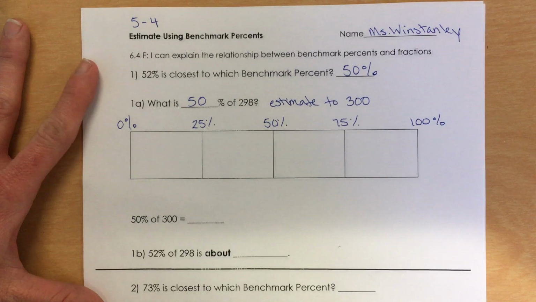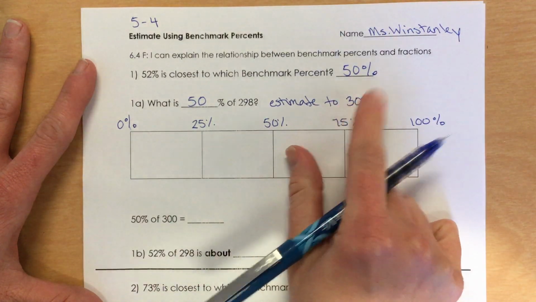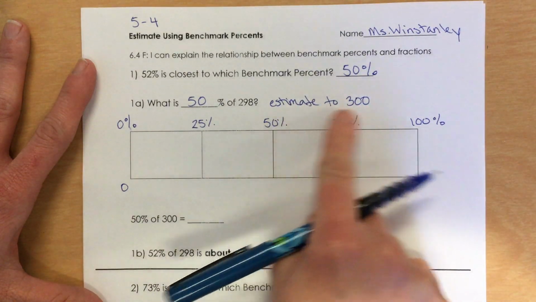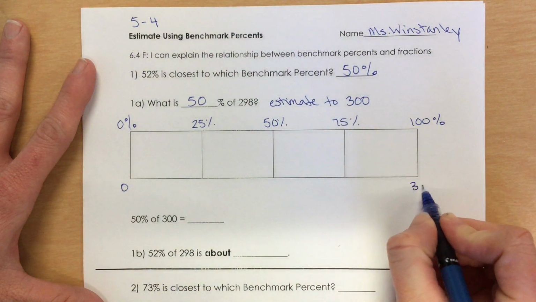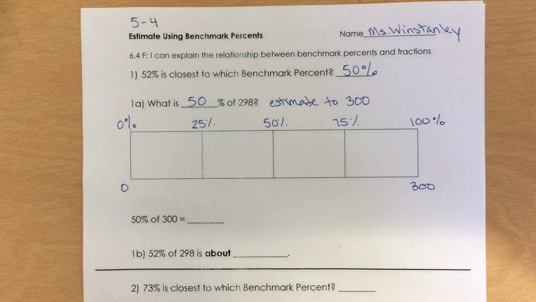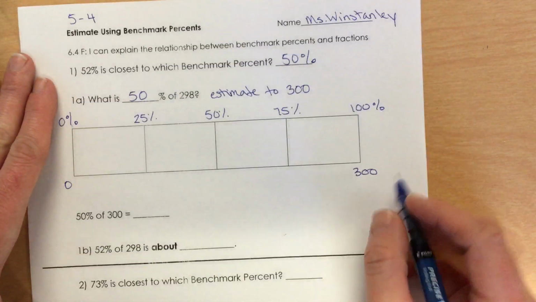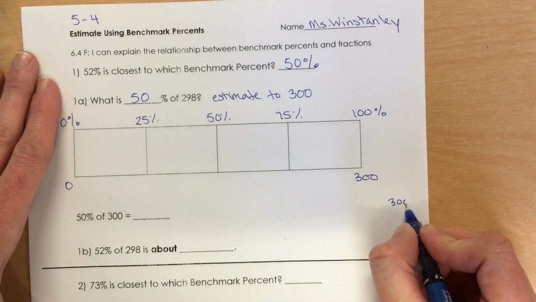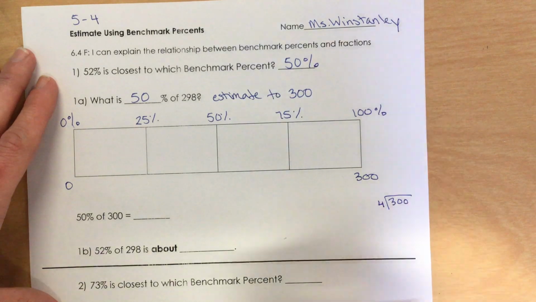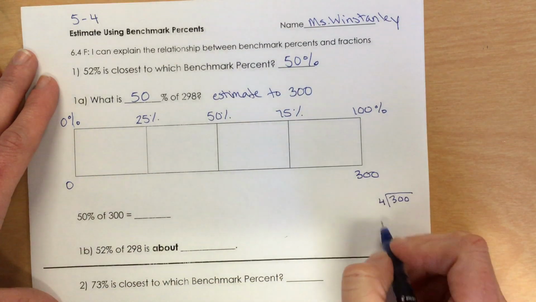Okay. On the bottom, we're going to represent the number that we're estimating to. Okay, so that means this is going to be our 0. We're estimating to 300, so down here we're going to represent 300. And we have to do the same with 300. We have to divide it into fourths. Okay, so over here you can use a little workspace. Do 300 divided by 4, so we know how much each fourth represents.